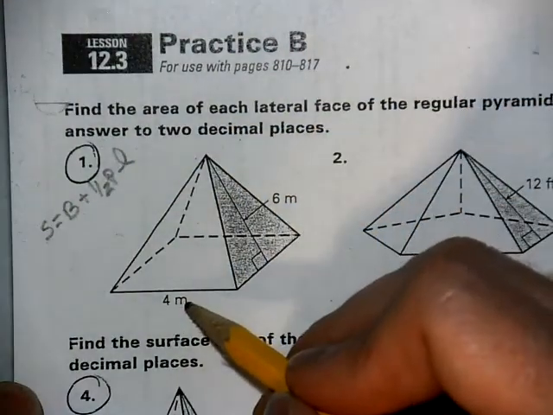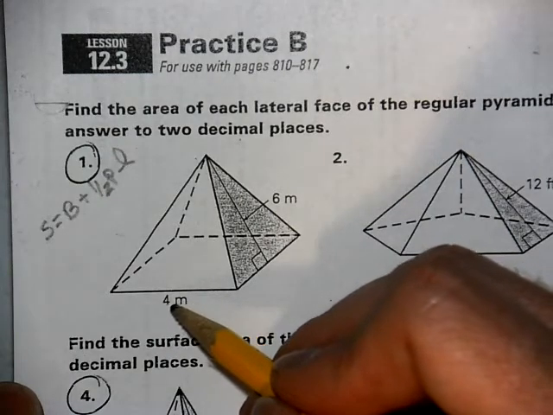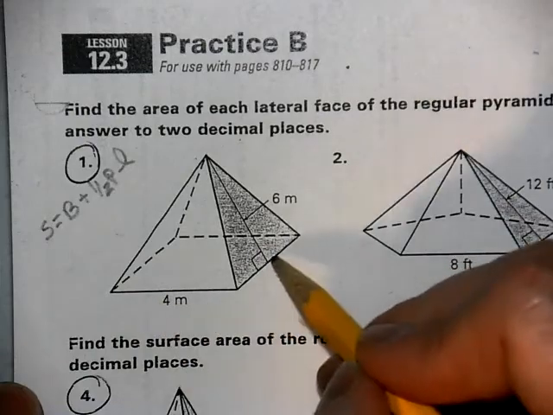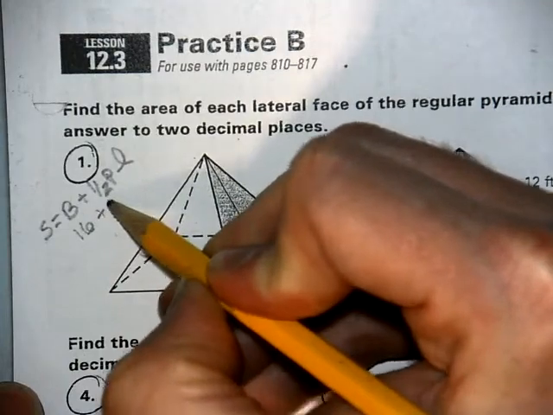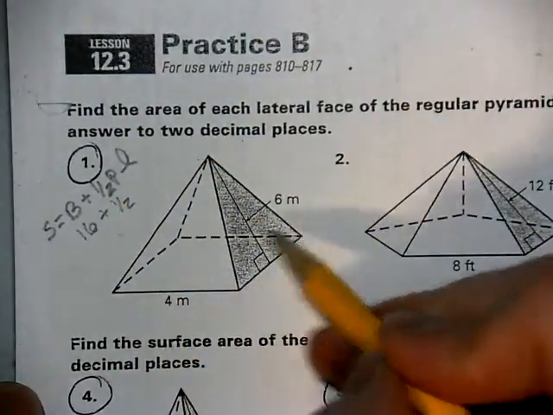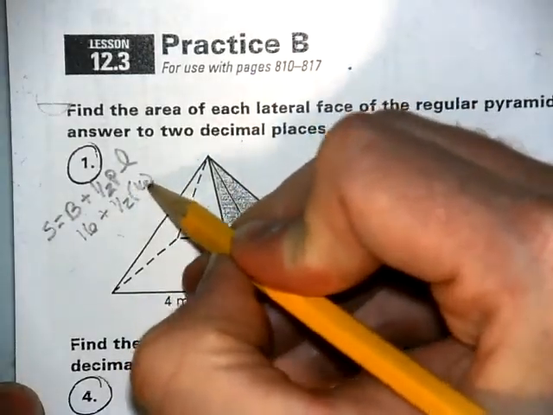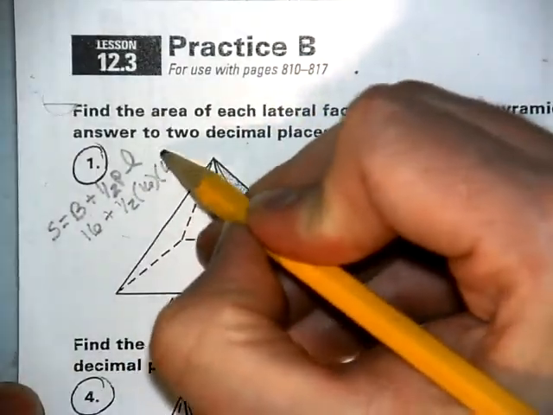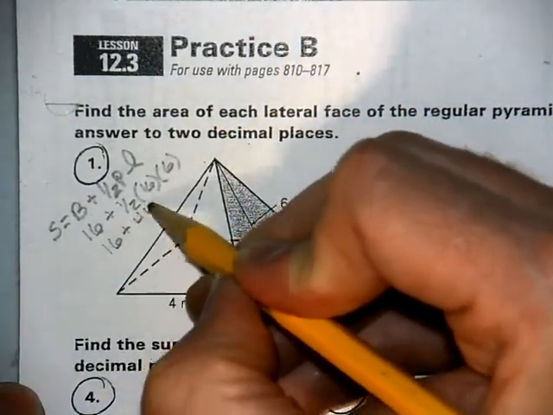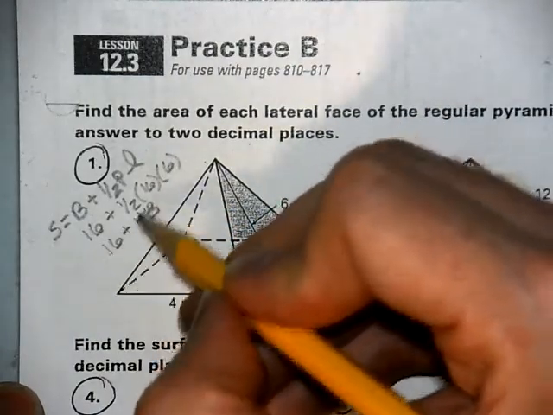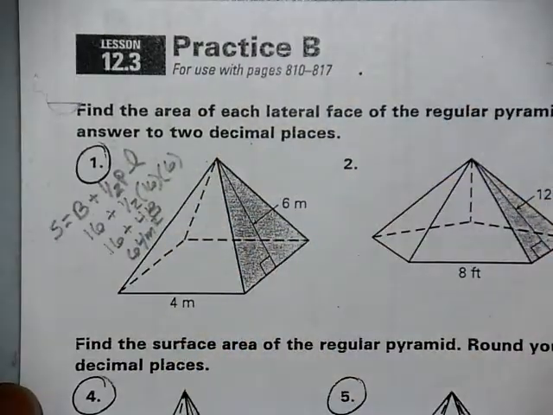So the area of the base, this is a regular pyramid, so that means that the base has all the same side lengths. So 4 and 4 makes 16. Half the perimeter is 4 plus 4 plus 4 plus 4, so that's also 16. And the slant height is 6. So we get 16 plus 48, which is 64 meters squared.